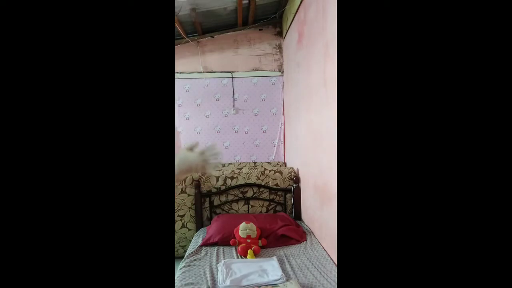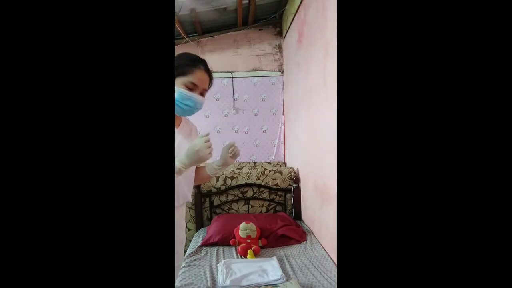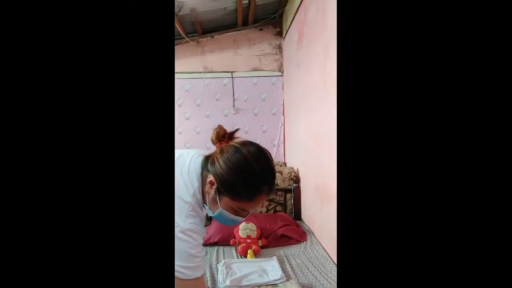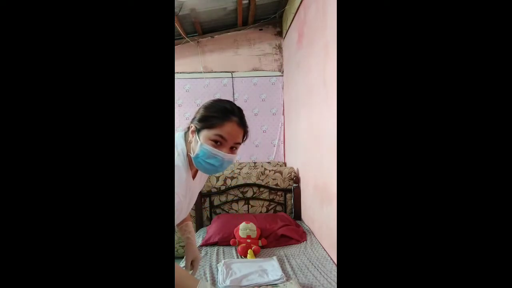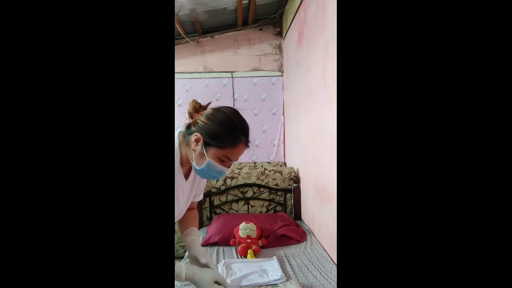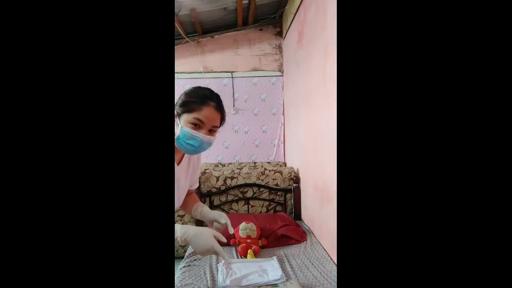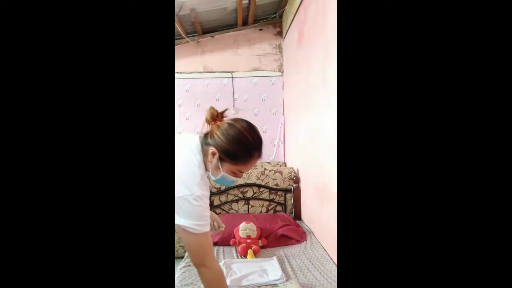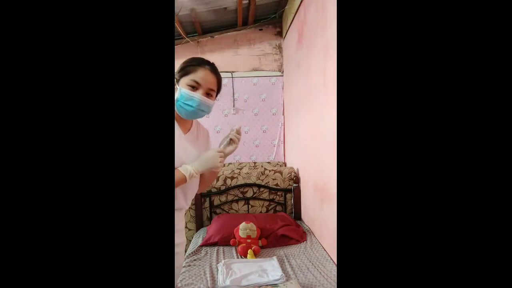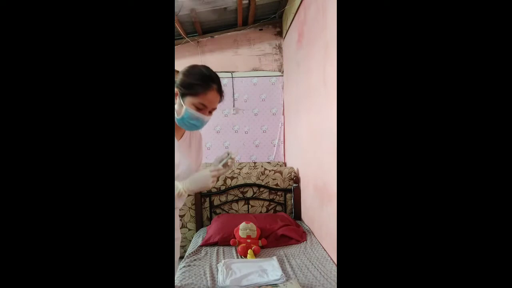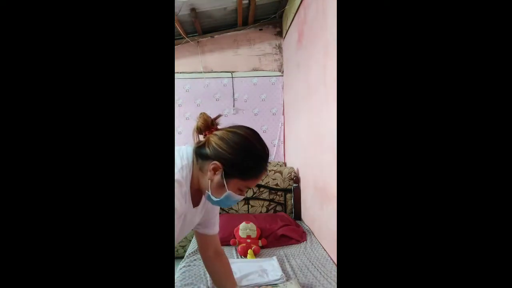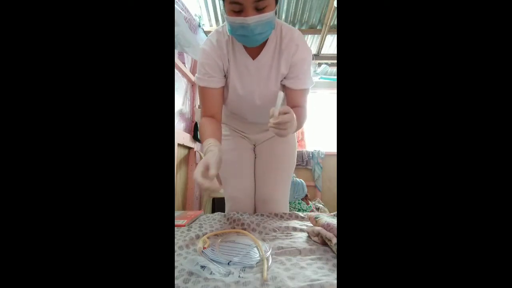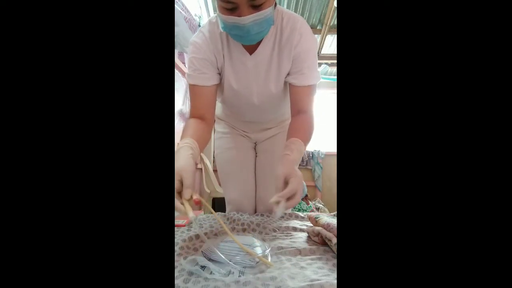Good. And after that, we need to prepare the antiseptic solution for cleaning the meatus of the patient. So I have here the alcohol swabs, 3 alcohol swabs. After preparing the alcohol swabs for cleaning the meatus, we need to attach the 10 cc syringe to the catheter port. This is a 10 cc syringe with water. So we need to insert this into the port of the catheter.